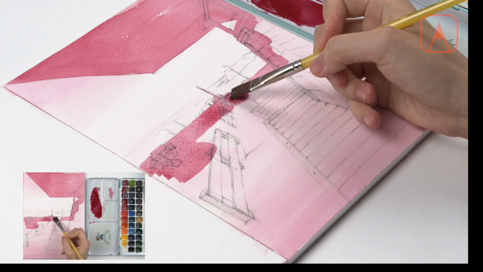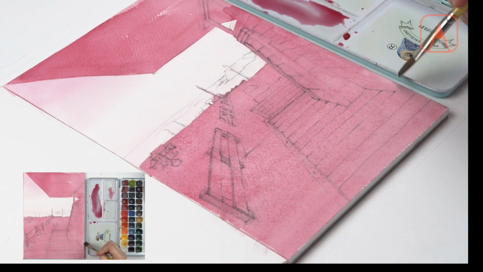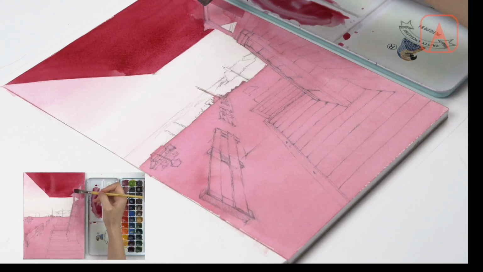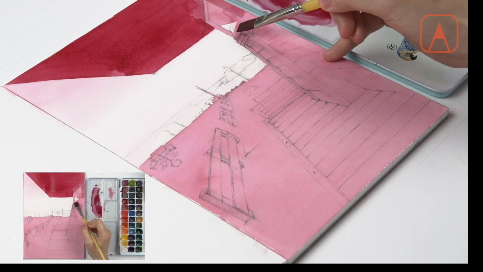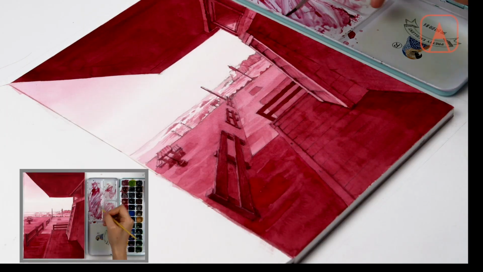Then on to the mid-tone stage. Then when the mid-tone layer is dried, you'll move on to the dark tone stage. For the dark tone stage, you'll mix more pigment with less water on the palette to make the dark wash of red. And then lastly, the details.